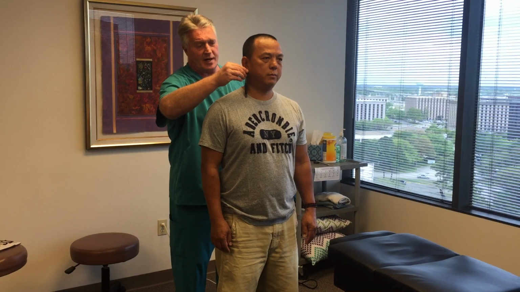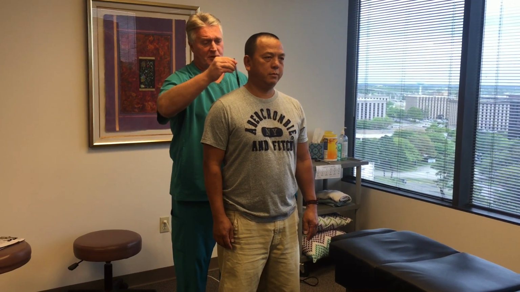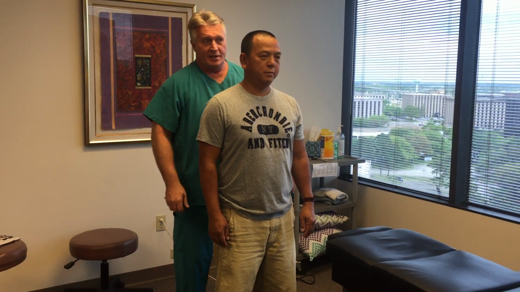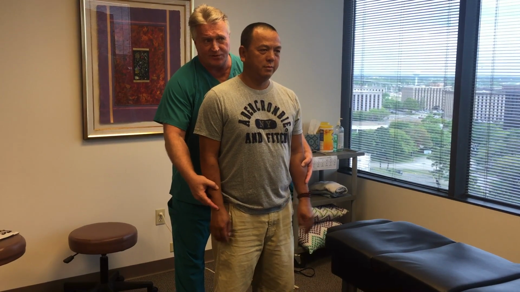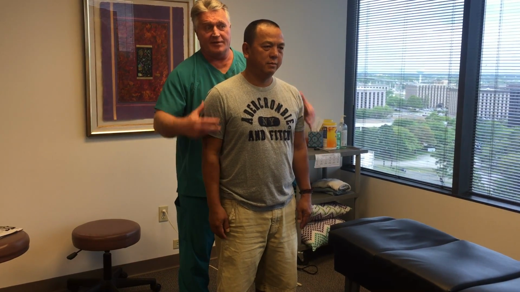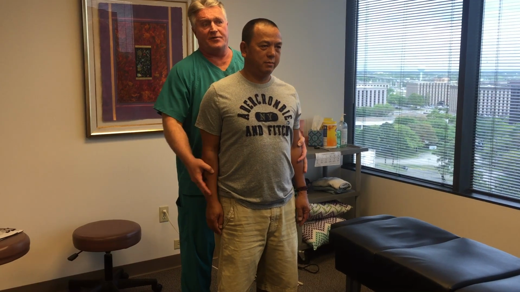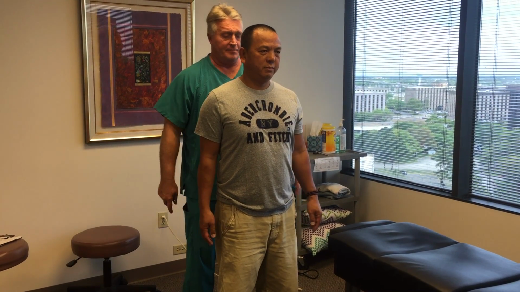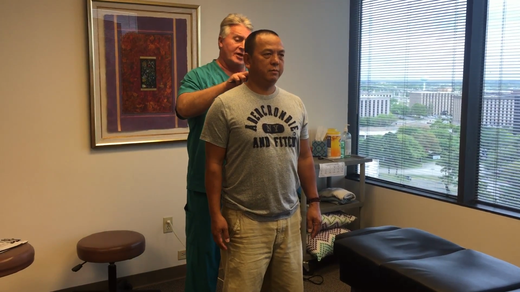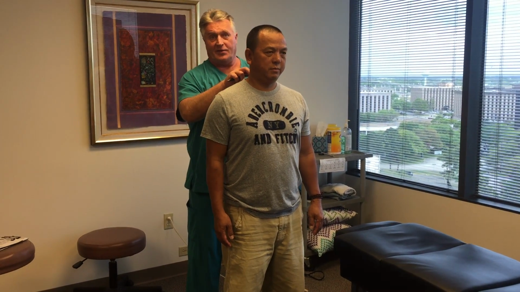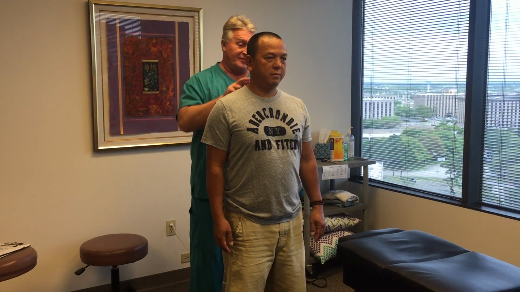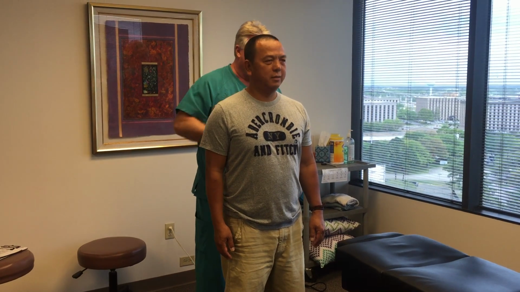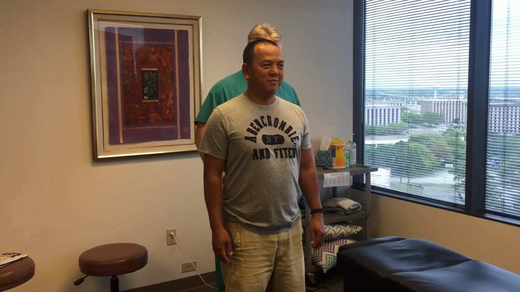Now, in his posture, you can see his whole head's way forward. His ear's dropping right here over his clavicle, where it's supposed to be back here over his shoulders. And you can see that because his hands are out in front of him too, as opposed to having his shoulders squared off and his hands at his sides. And his head's forward. He's starting to get a little bump right here. A lot of people call that dowager's hump. You ever seen older people with that hump right there? We're going to make sure you don't get that. You're too young for that.